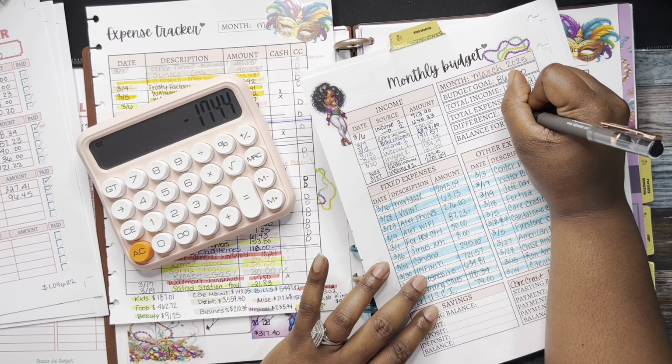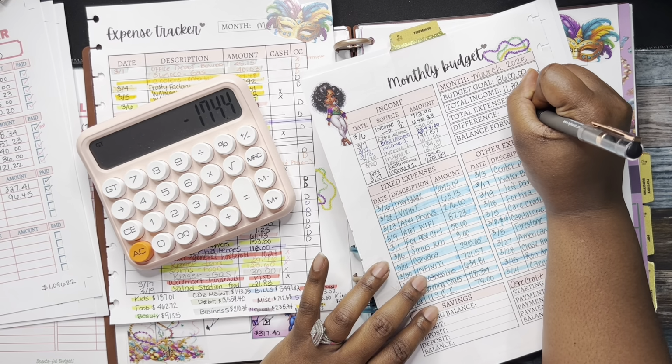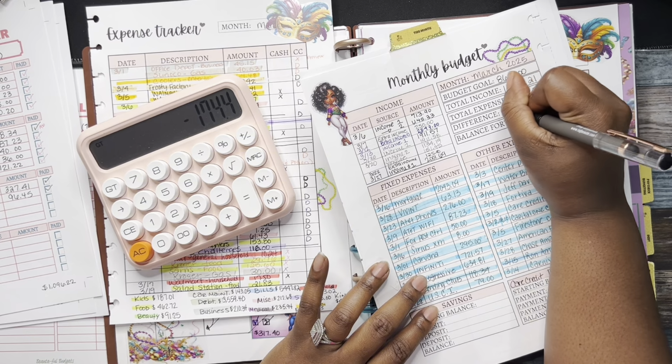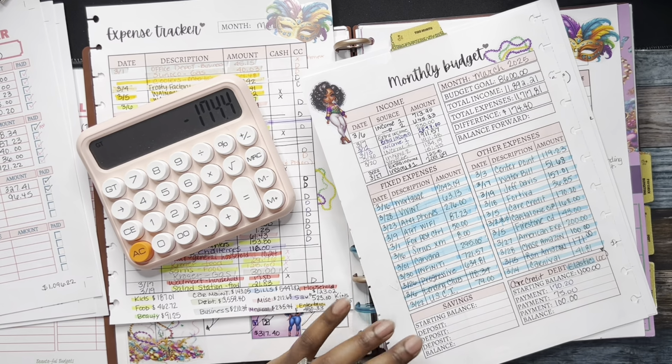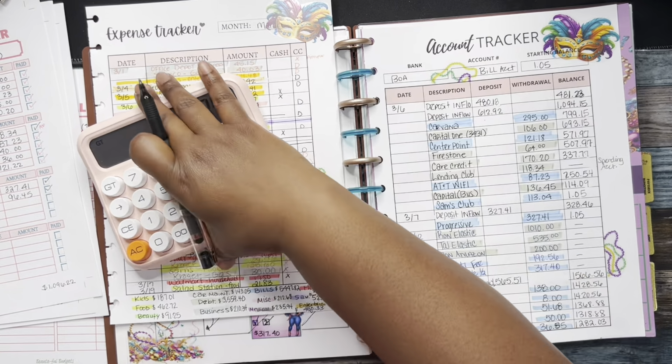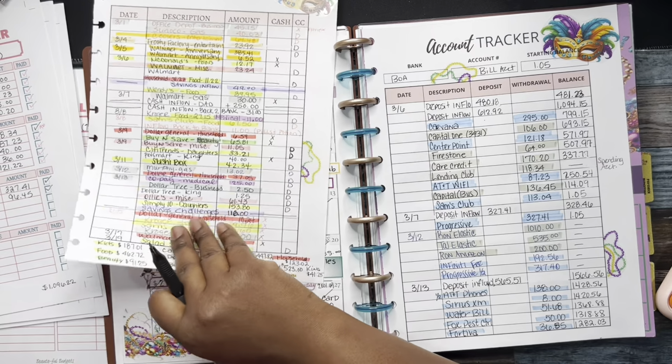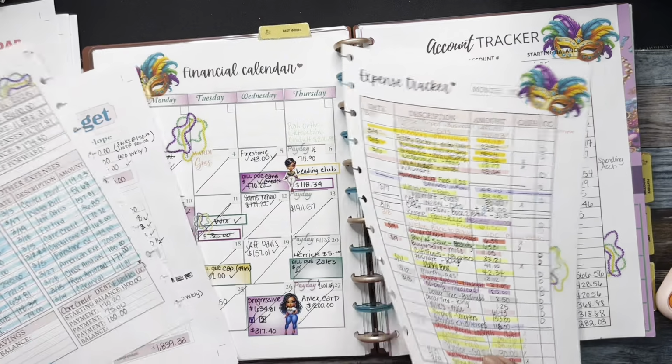So the difference would be $174.40. Wow, wow, wow. Okay, let's go over these numbers.